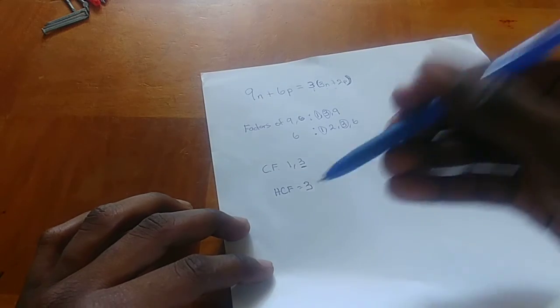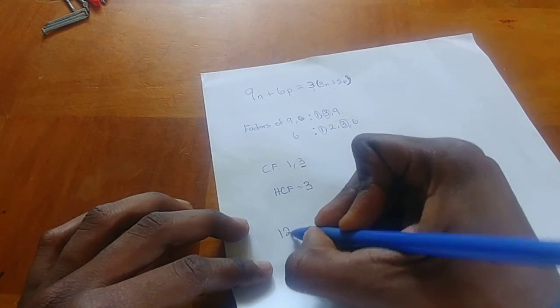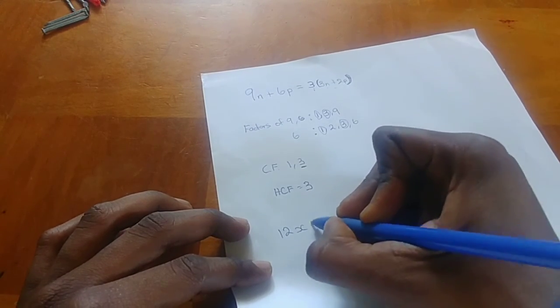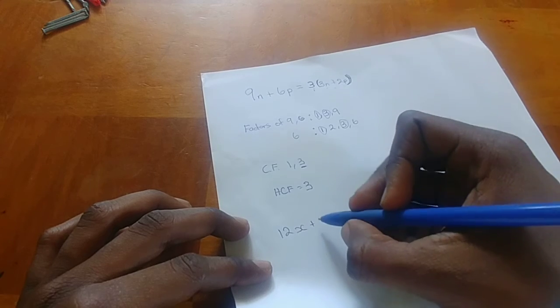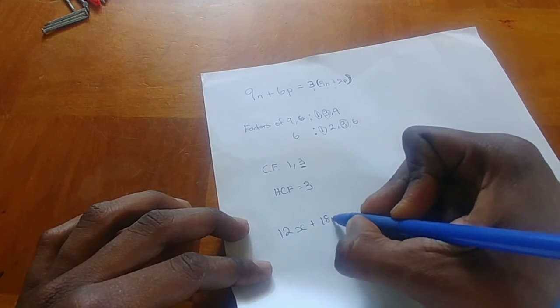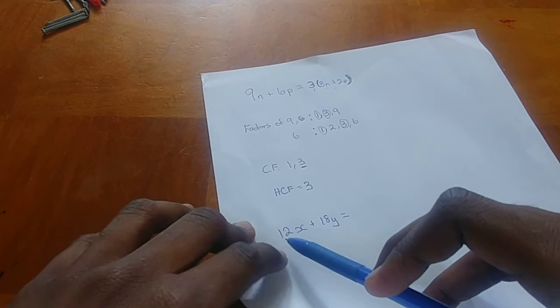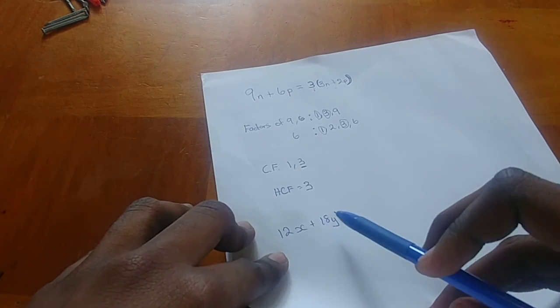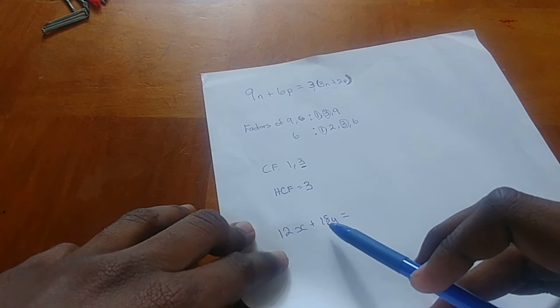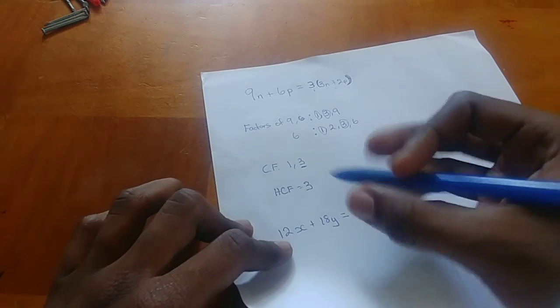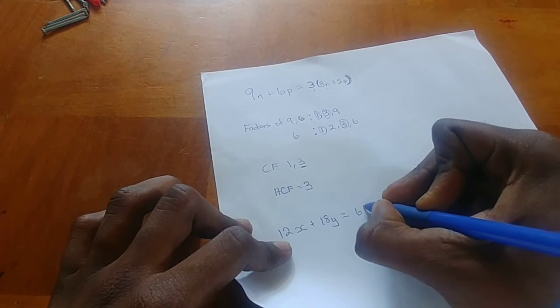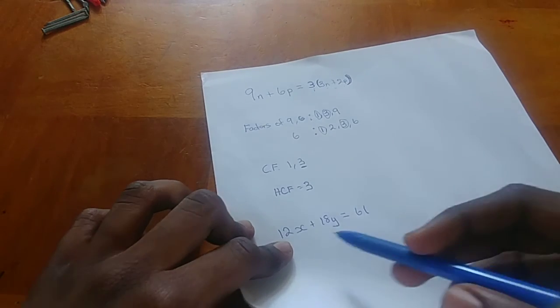So for example, if I give you 12x plus, let's say 18y, we look at the highest common factor of 12 and 18. The highest common factor of 12 and 18 is 6, right?